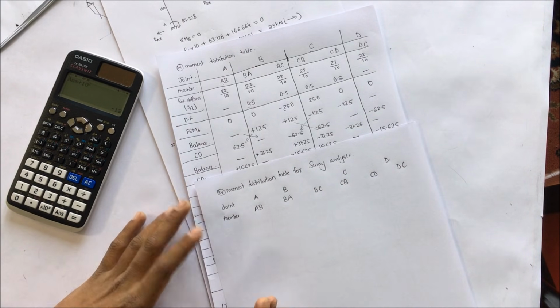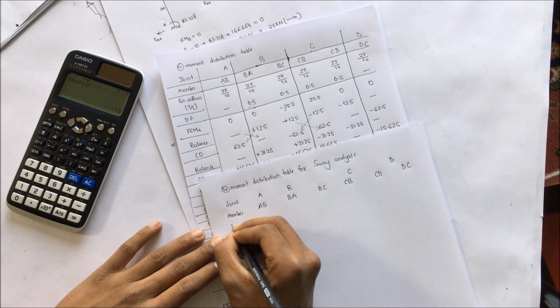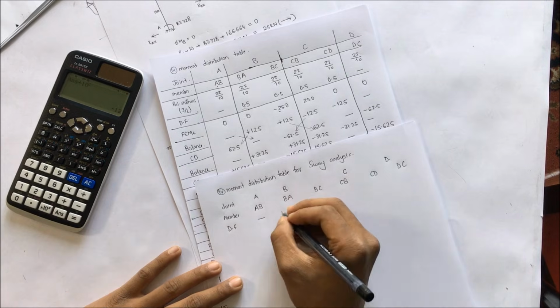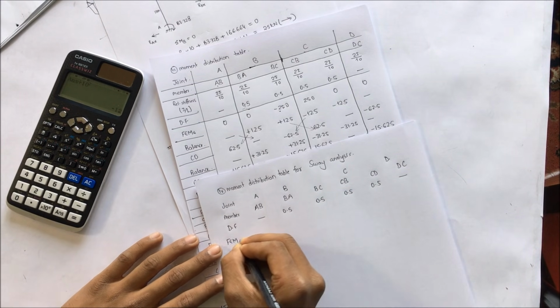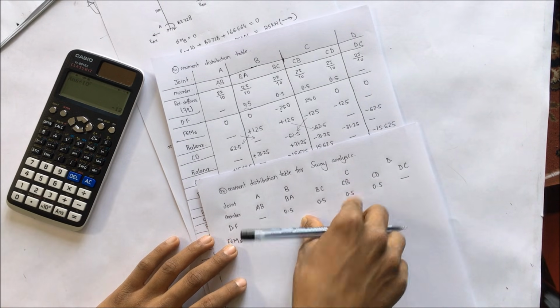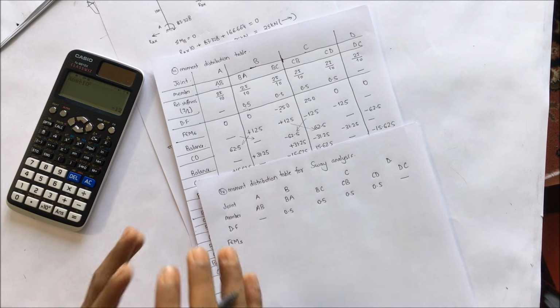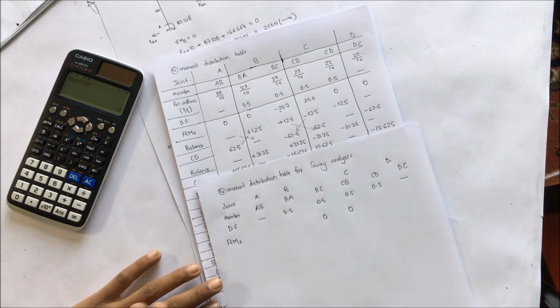Relative stiffness will be the same, and the distribution factor will be the same. Now the difference will be here, because as we said, BC and CB are the beam portion, so it will not induce any moment, so write this as 0.